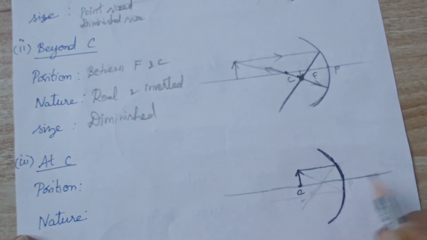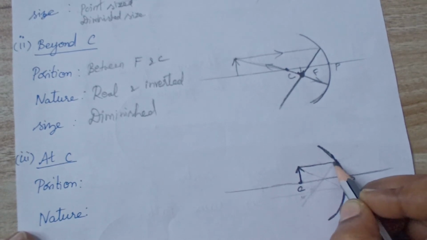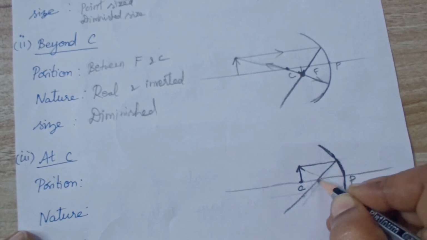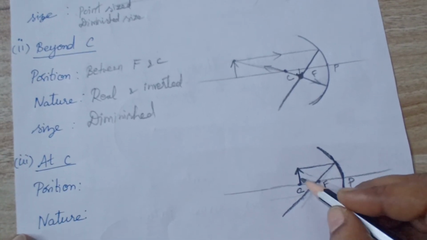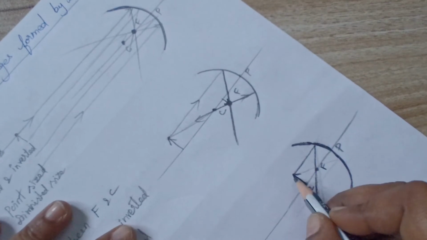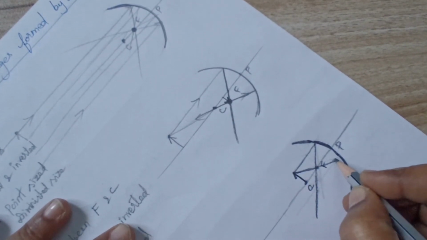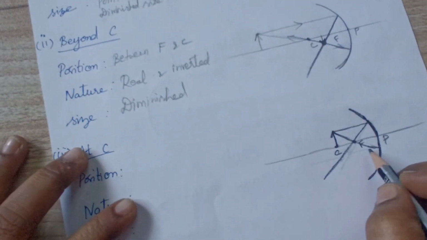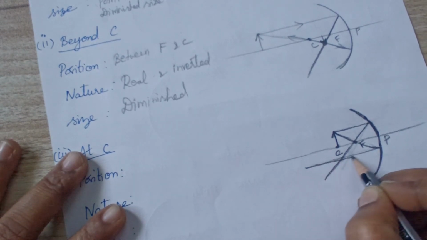This is the principal axis P. When it is parallel to that, it will be reflected back through the focus point. This is F. And one more ray is when it passes through the focus point. When it passes through the focus point, it will be reflected back, which is parallel to the principal axis.